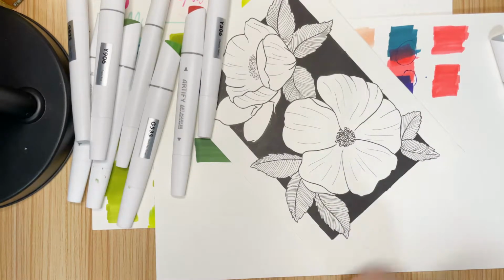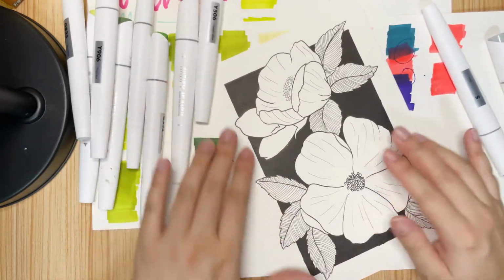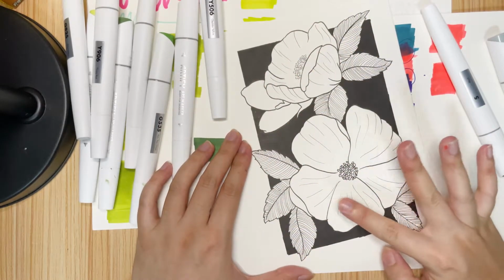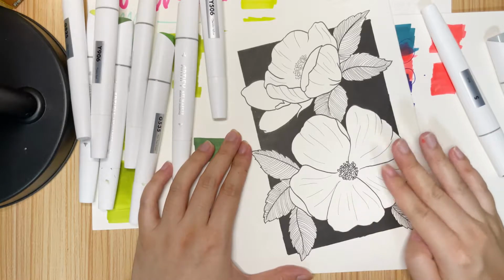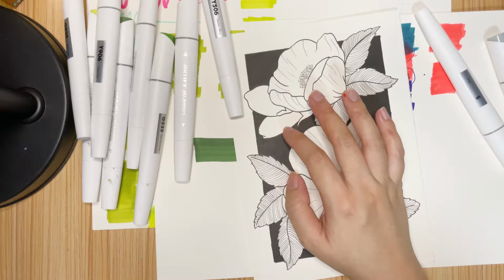Okay, so we're finished coloring the background. Obviously, you can see that the background part is very shallow and our focus is already standing out quite a bit. So this is how the drawing looks, through an interaction of black and white at this point. Now let's add more colors and see what will come out.